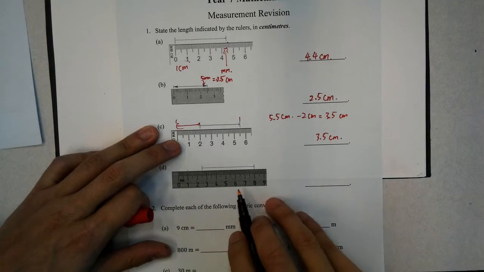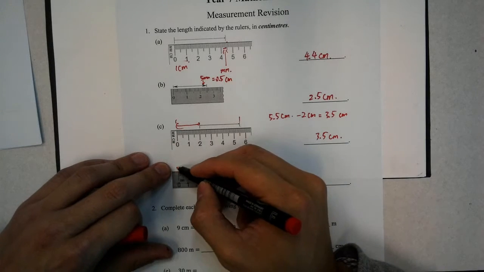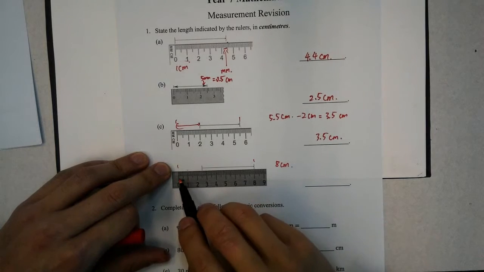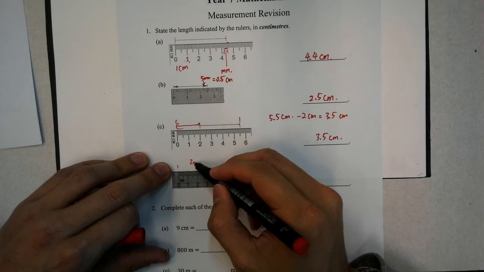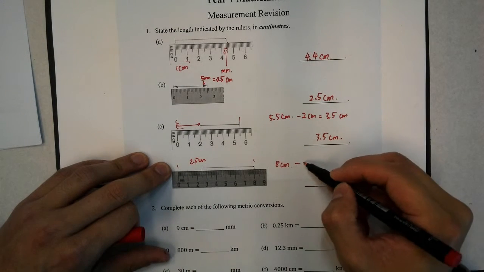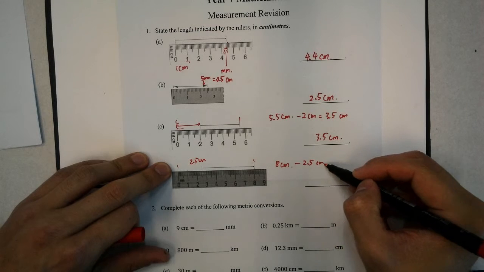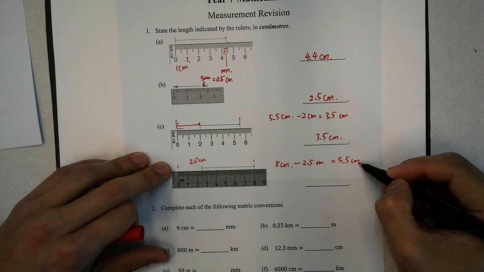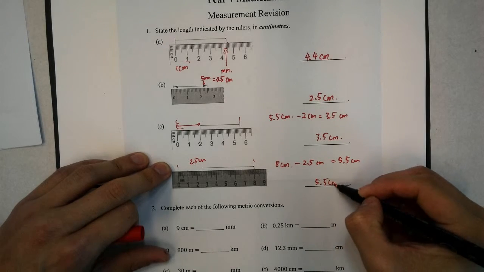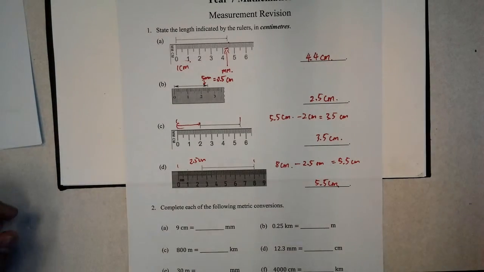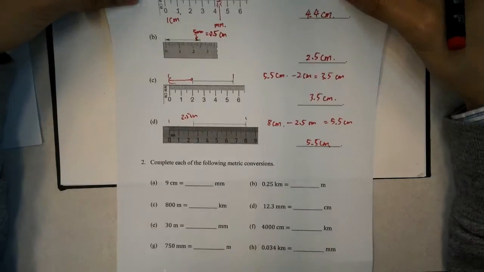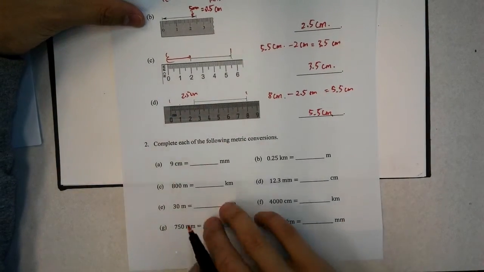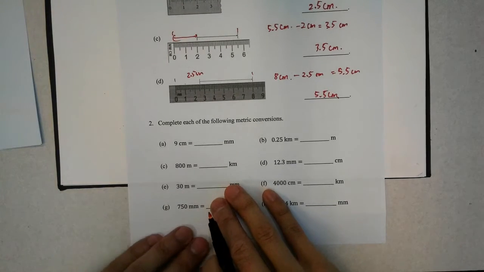Lastly would be the same. So we imagine from 0 to 8, which is 8 centimeters. But in between, it's missing 2.5 centimeters. So we use 8 minus 2.5 centimeters. So the answer is 5.5 centimeters. So this is how we read the rulers. So we cannot always start from 0. This is the thing you need to be aware of.